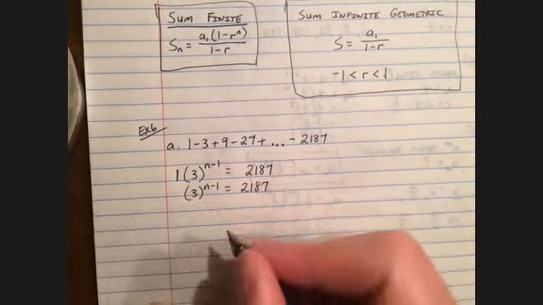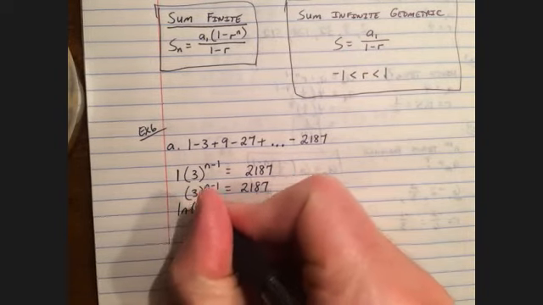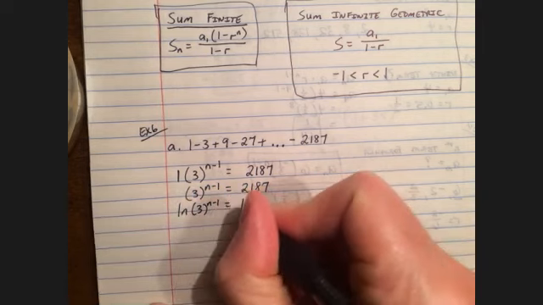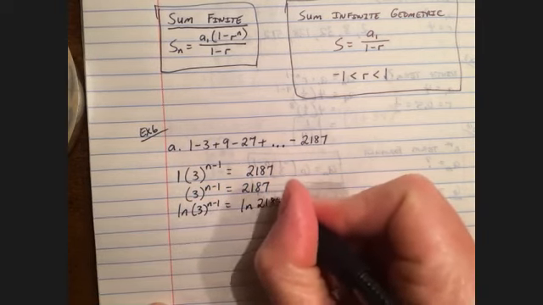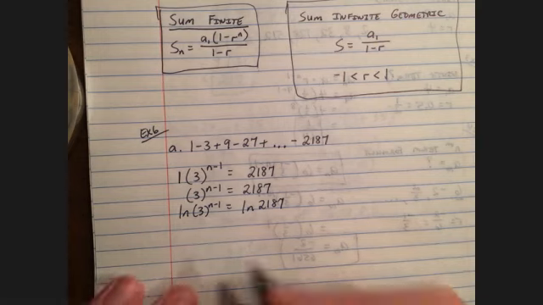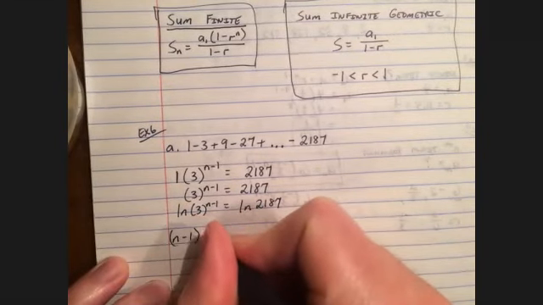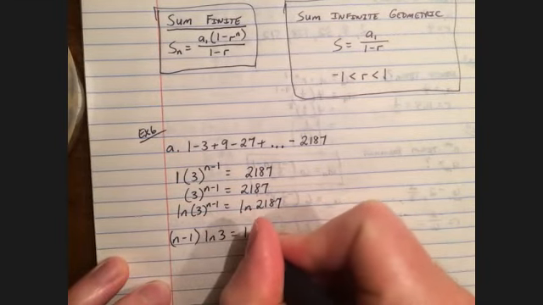So then you could apply the logarithm to both sides. So ln of 3 to the n minus 1, and then ln of 2,187. All right, so then I would take the n minus 1 and place it in the front. And we still have ln of 3.